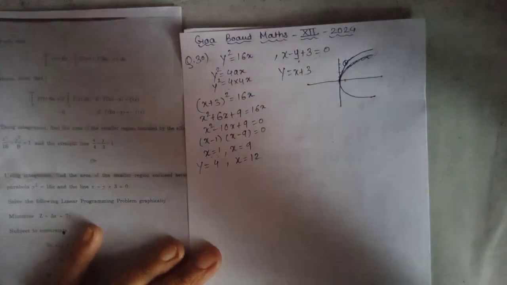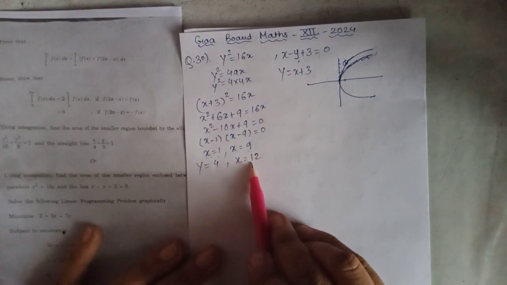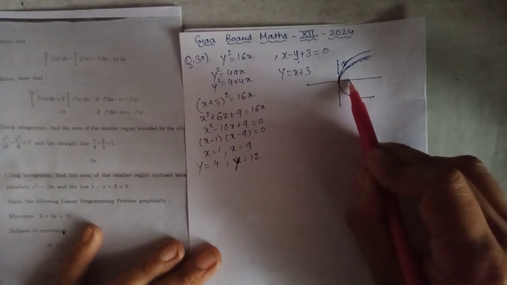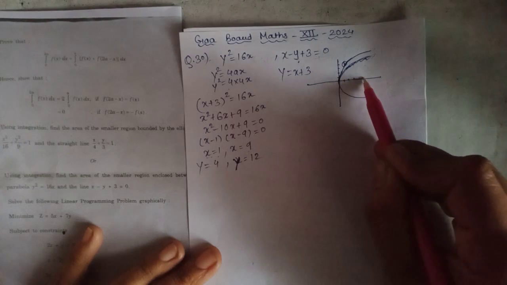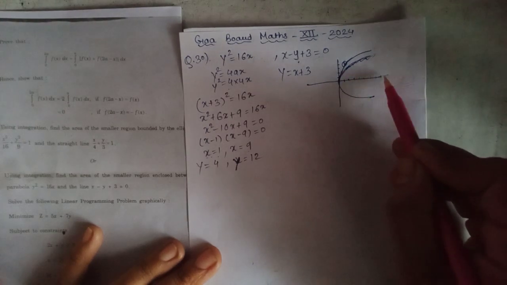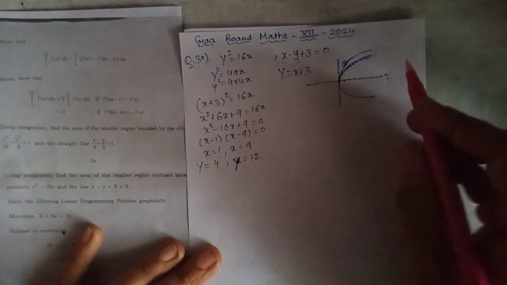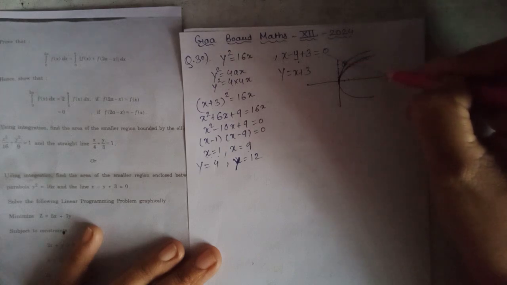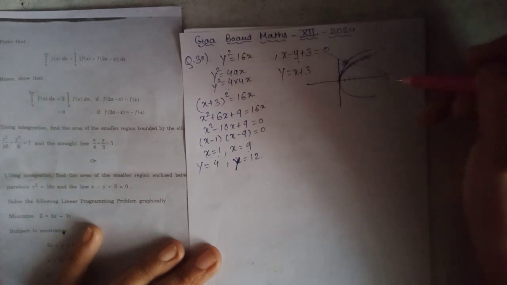Okay, x is 9, y is 12. 2 3 4 5 6 8 9 and 12. Somewhere here that line will... no, not like this.